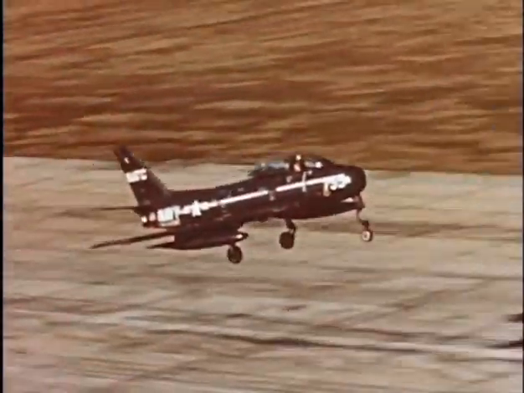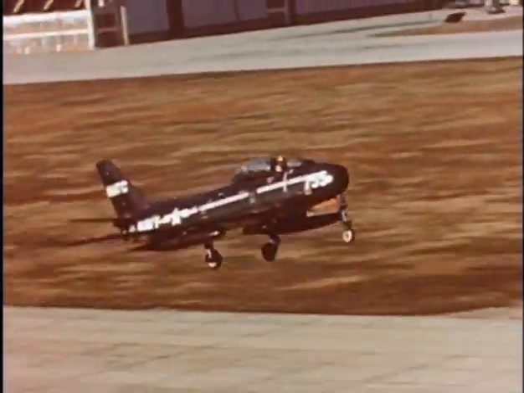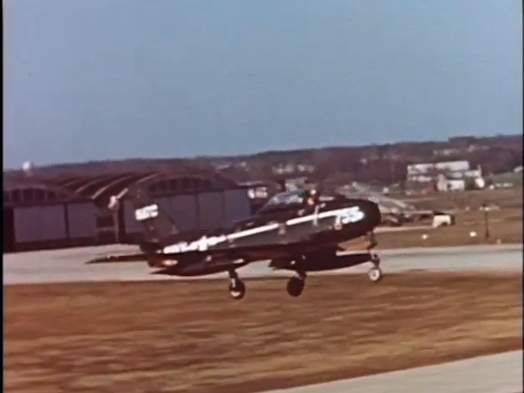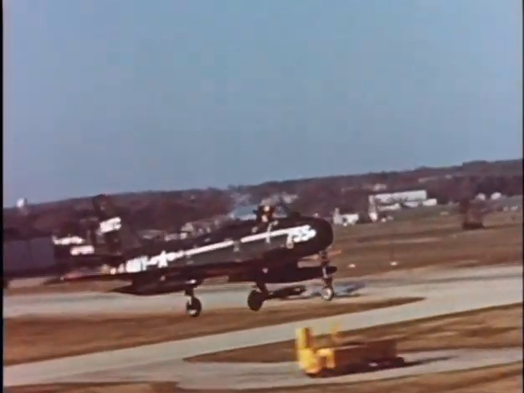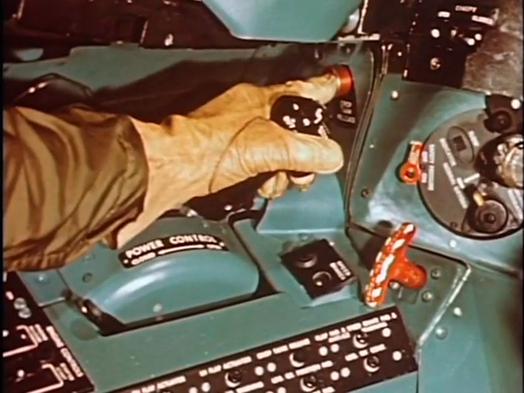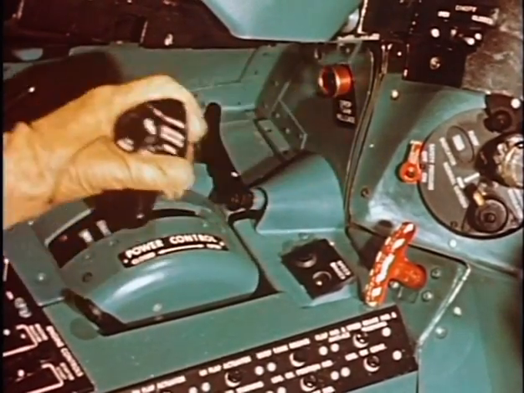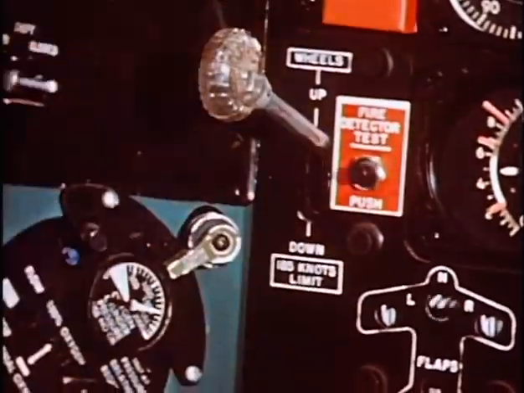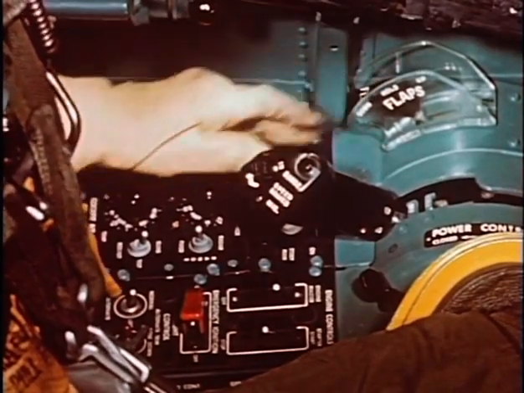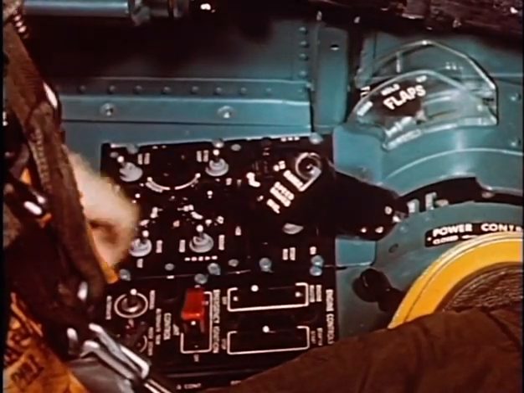Here is an emergency that calls for quick action. Engine failure on takeoff, after you are airborne and with insufficient runway left. Release drop tanks. Throttle off. Gear up. Check flaps down. If time permits, engine master switch off.